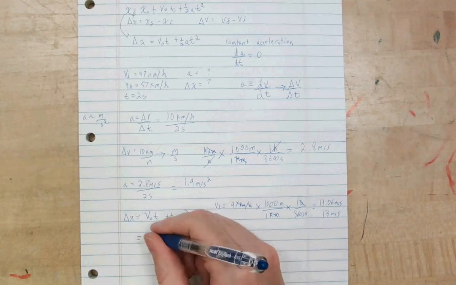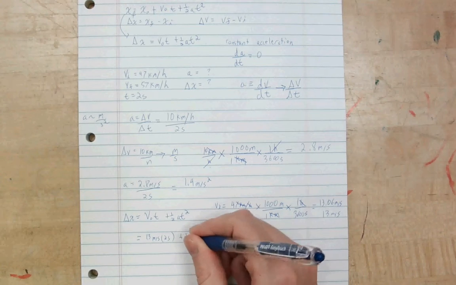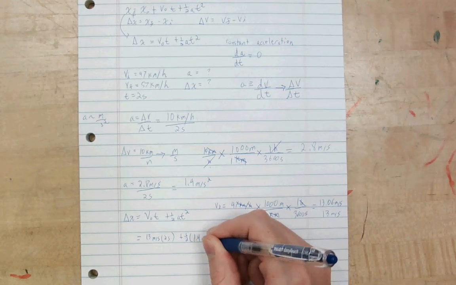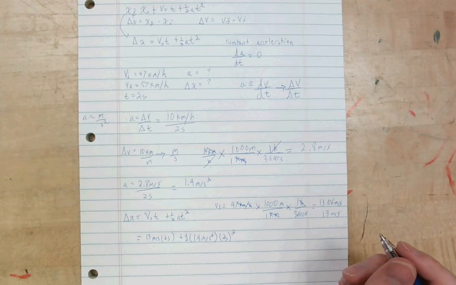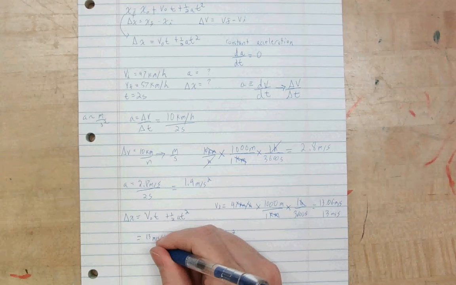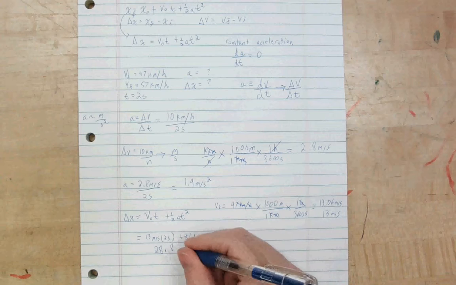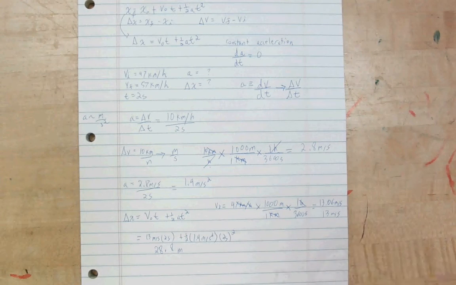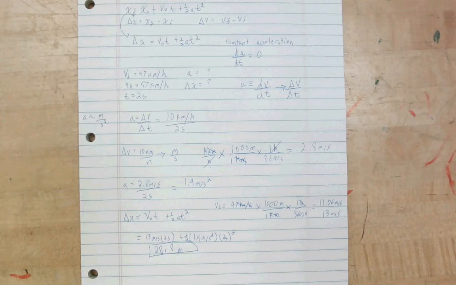This becomes 13 meters per second times 2 seconds plus 1/2 times 1.4 meters per second squared, times 2 seconds squared. And when I do this out, I get 28.8 meters. If you'd kept that 0.06, this would have turned into 28.9, the only difference that might happen. So that is my change in position.